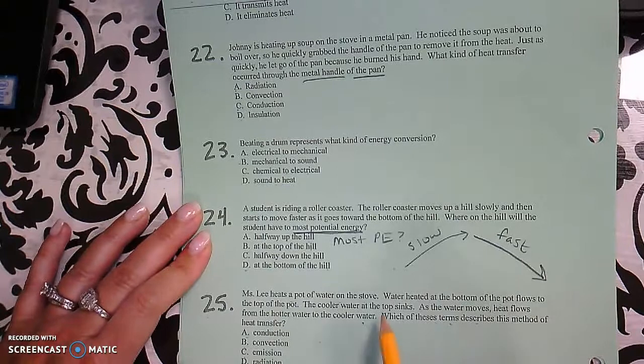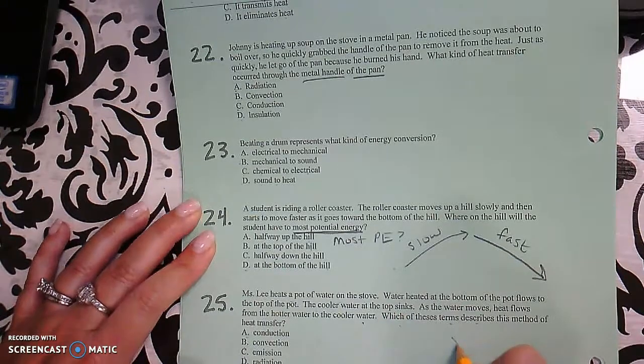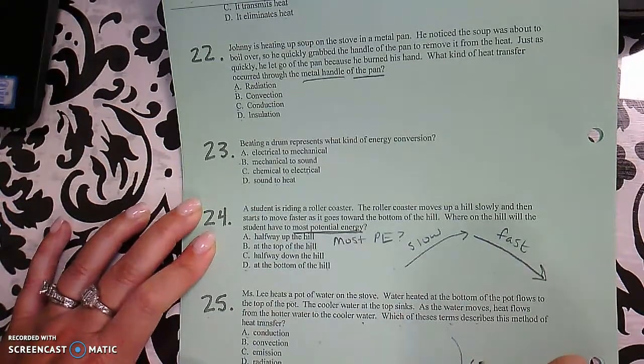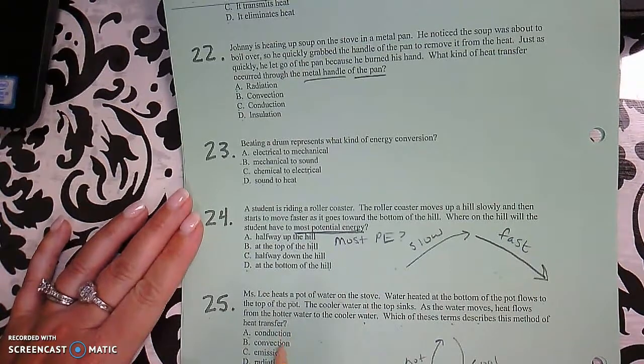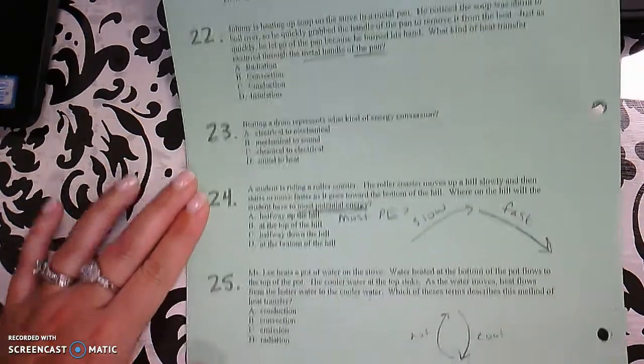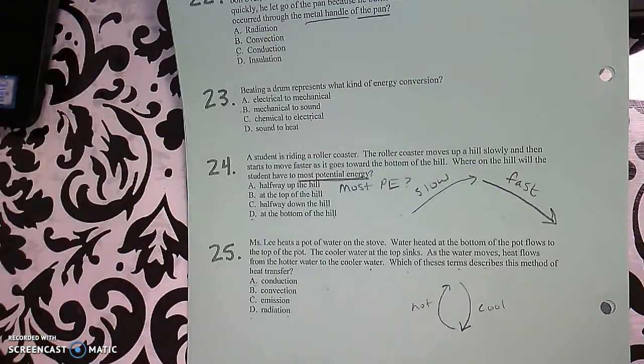So the cooler water sinks and the hotter water rises. Conduction, convection, emission, or radiation? Which one would that be? Okay, check over your work and we'll go over those in just a bit.